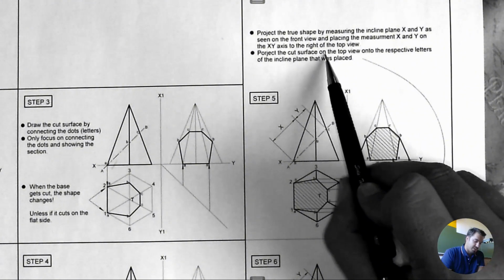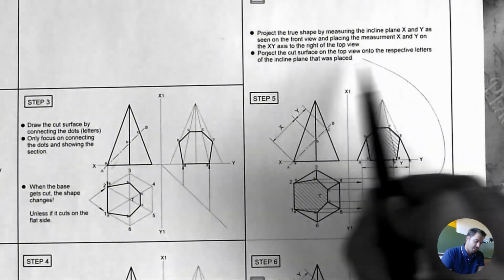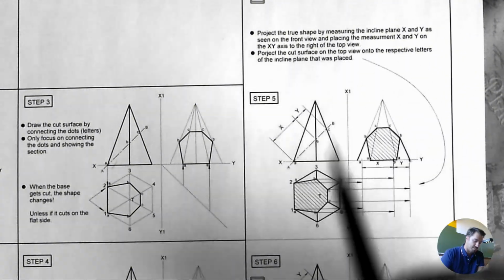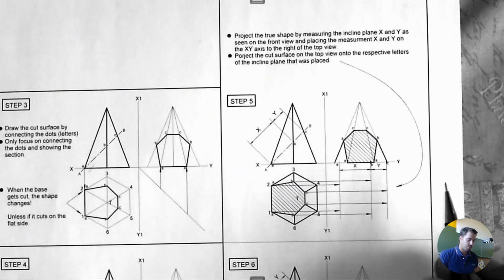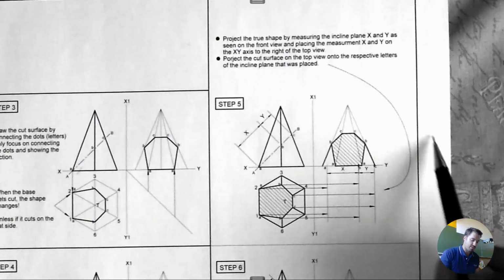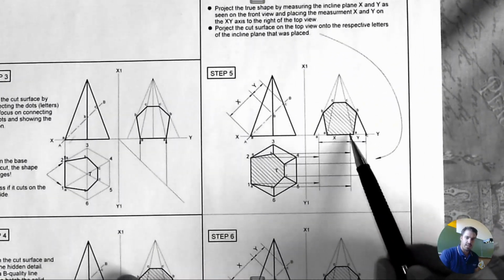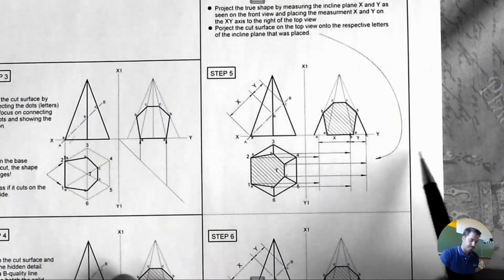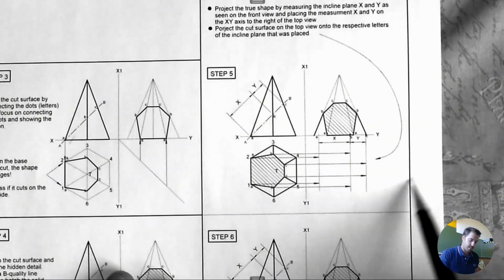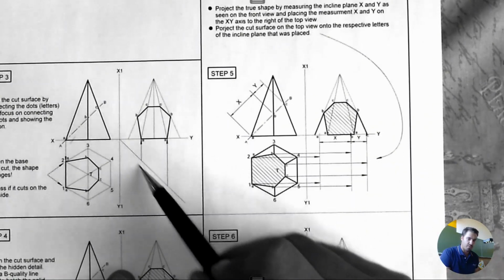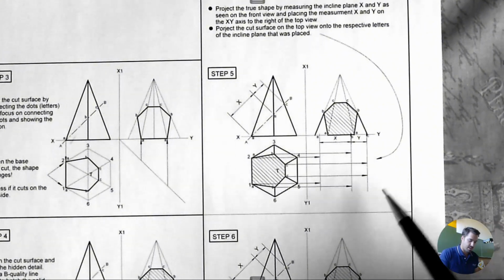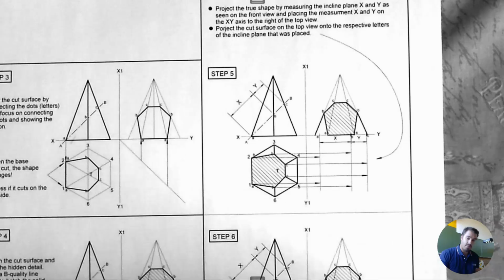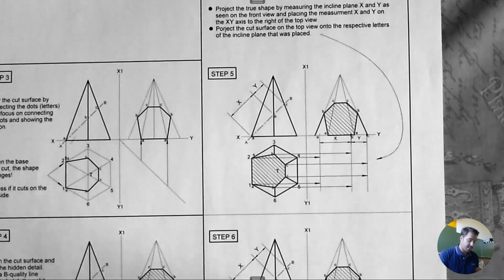Project the cut surface on the top view onto the respective letters of the inclined plane that was placed. So if you have enough space on your drawing, let's say you were drawing on an A3 page and you have more than enough space on the right hand side, you can extend your XY axis here and draw the true shape here. That means you are still going to leave your 45-degree angle exactly in place where it's supposed to be.